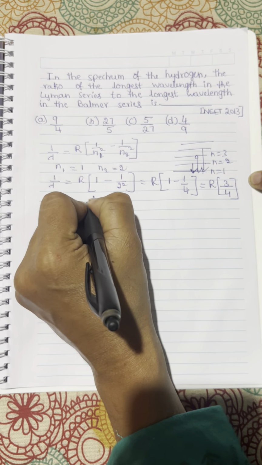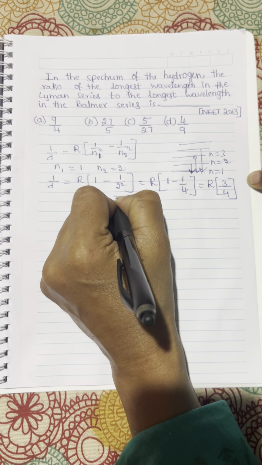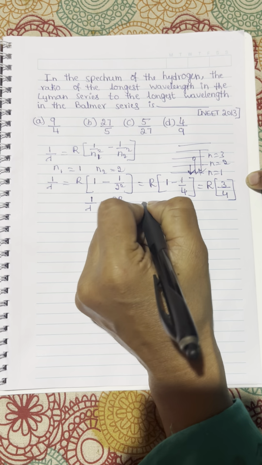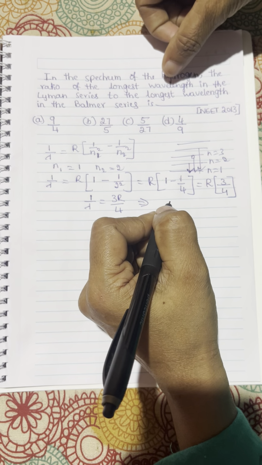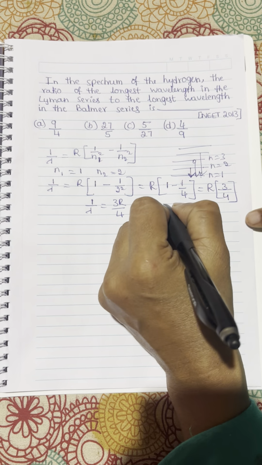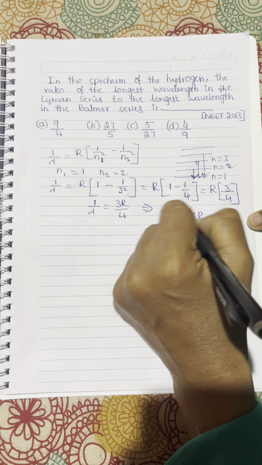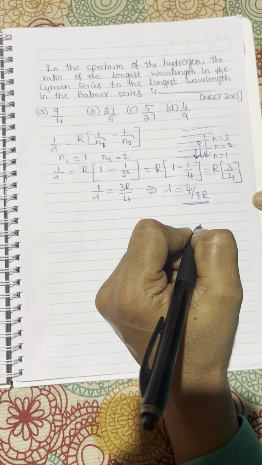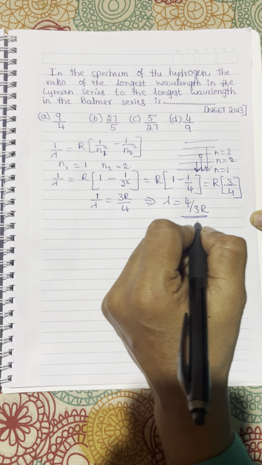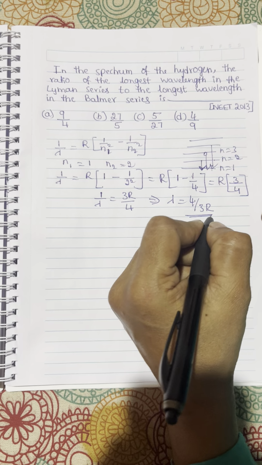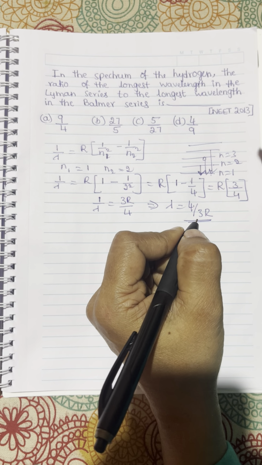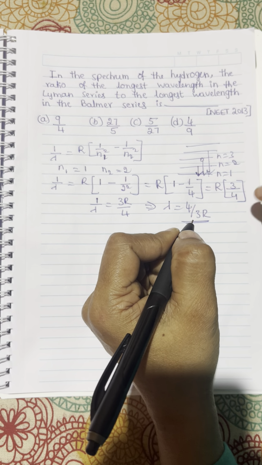So 1 by lambda is equal to 3R by 4, and lambda is equal to 4 by 3R. This is for the longest wavelength in the Lyman series. We have to calculate the ratio between the Lyman series and the Balmer series.